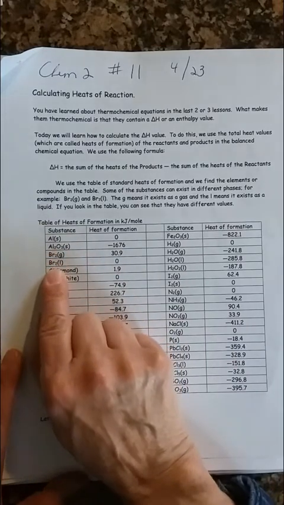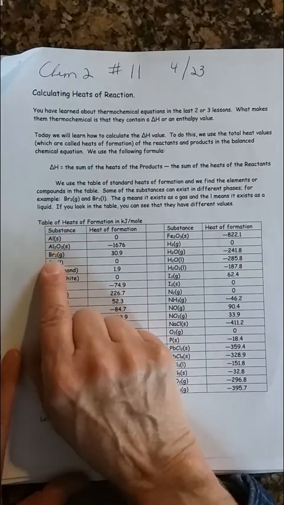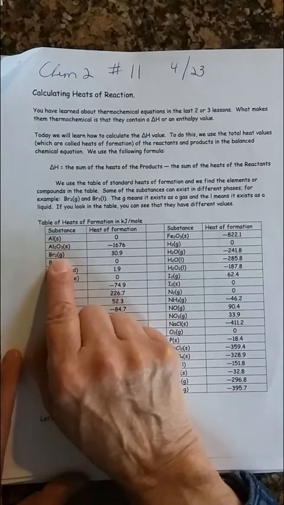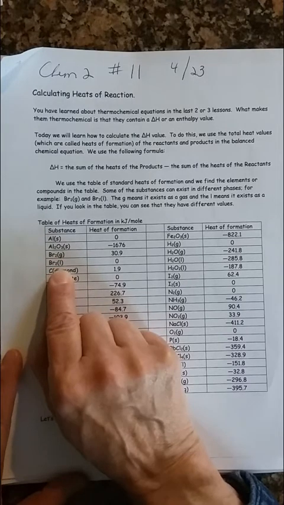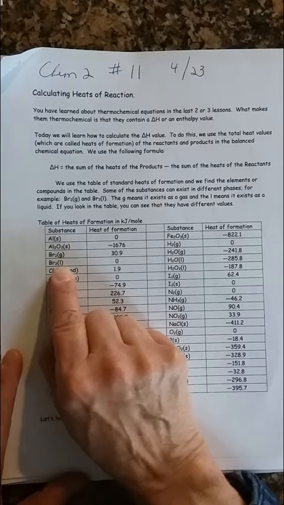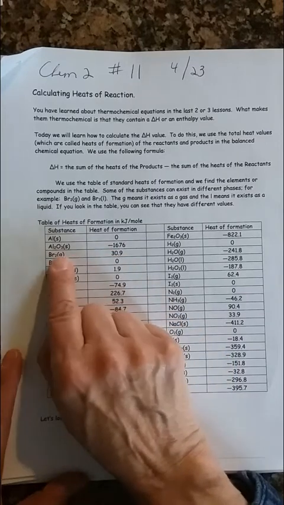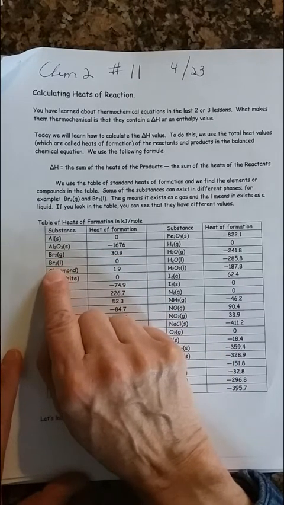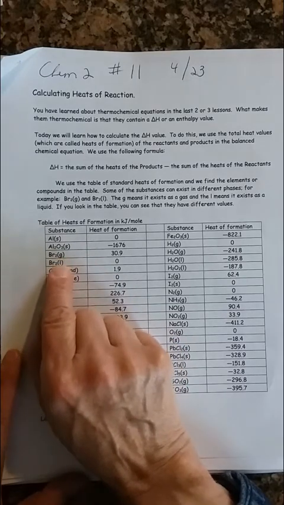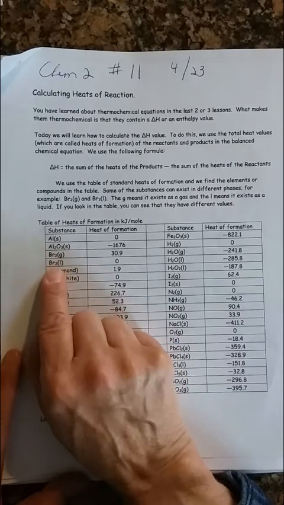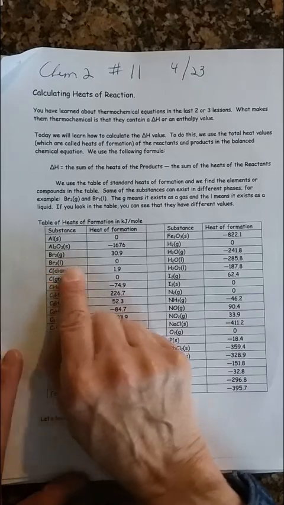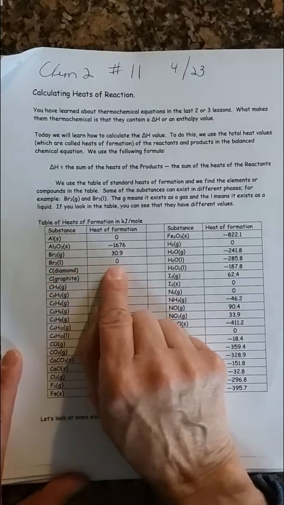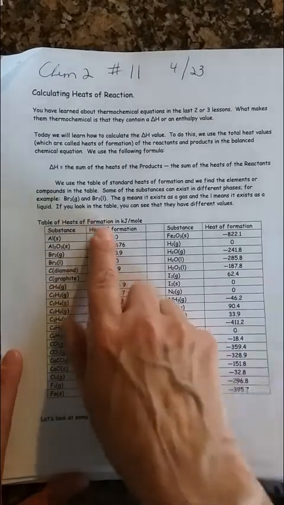If I look at bromine, bromine shows up twice. I have two Br2s, but one is a G for gas and one is an L for liquid. And the values are different. So when we're looking at our equations, if we need to look up a substance that shows up in our table both as a G or an L, we have to make sure that we pick the right one because the values do matter. The values are different. And that's what this part is telling you in here.